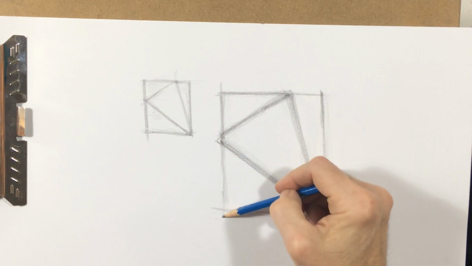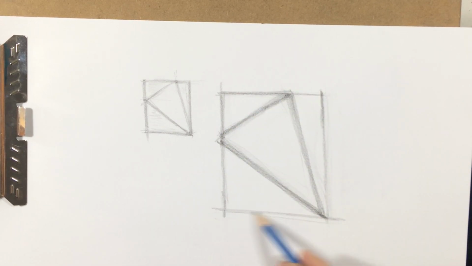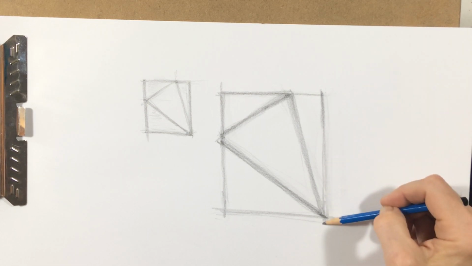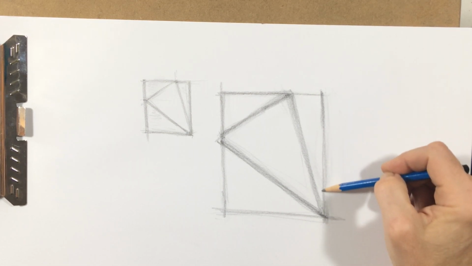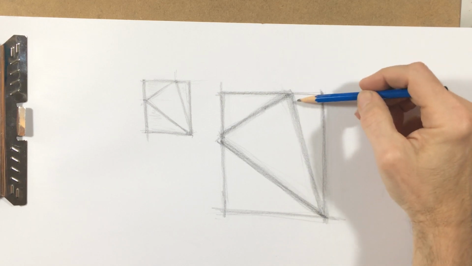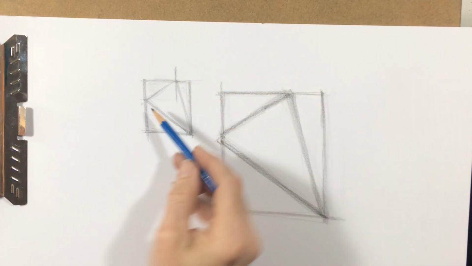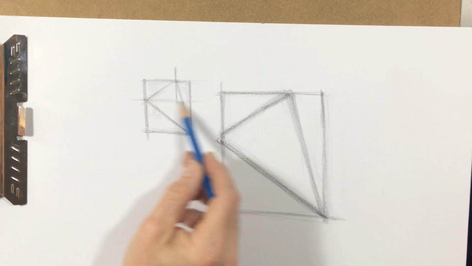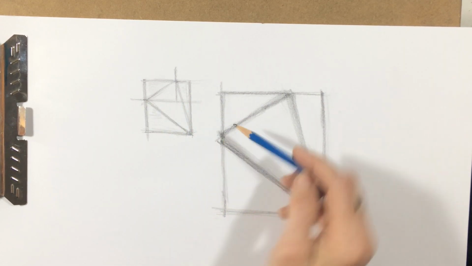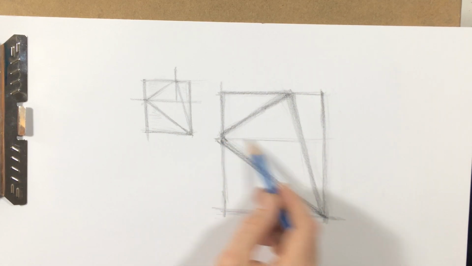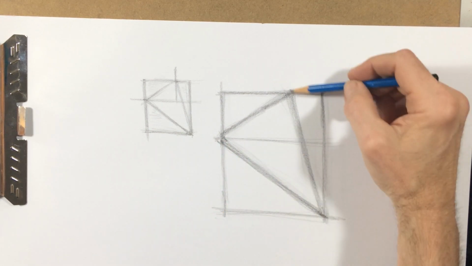And to get even more accuracy, which is helpful to be able to choose to do when you're drawing, you can also just break up this rectangle into smaller rectangles based on these points.